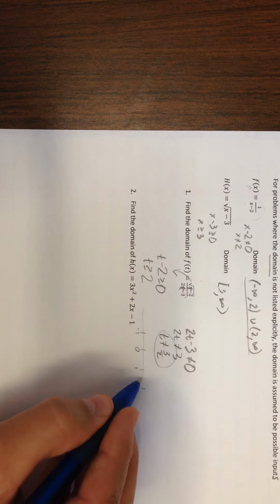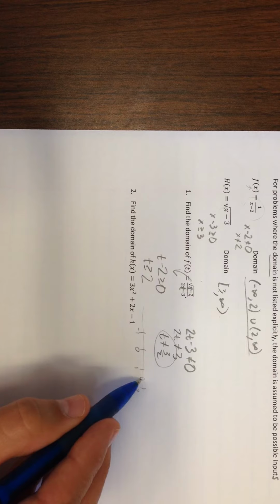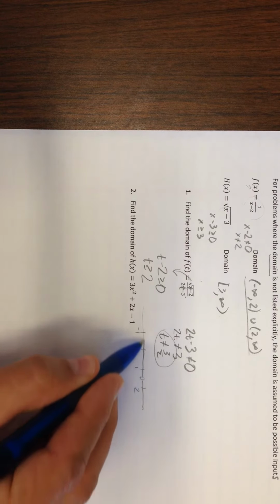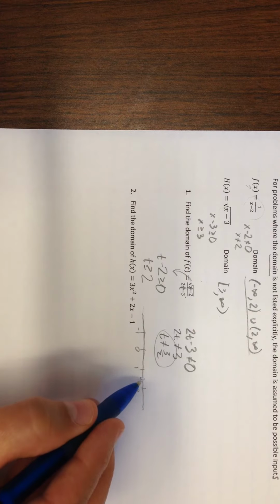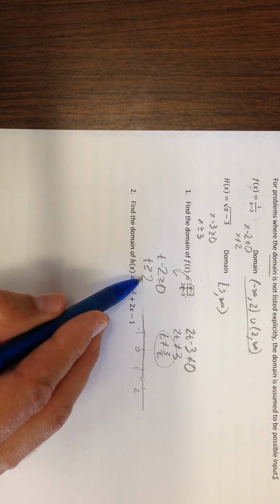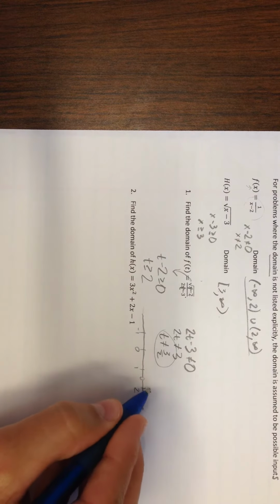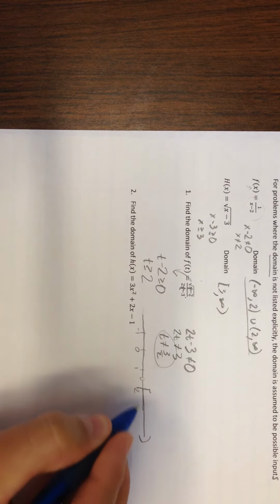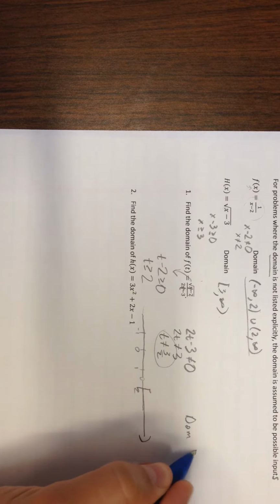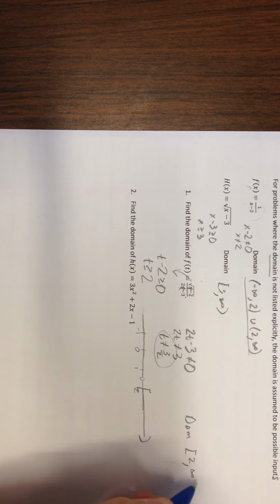That means you better not be at this point 1.5 or 3/2. If you were drawing this, it would actually be that interval with an open circle there indicating it can't be that point. But this is much more restrictive. Okay? So this says it better be greater than or equal to 2. So the answer to this, the domain, is 2 to infinity.